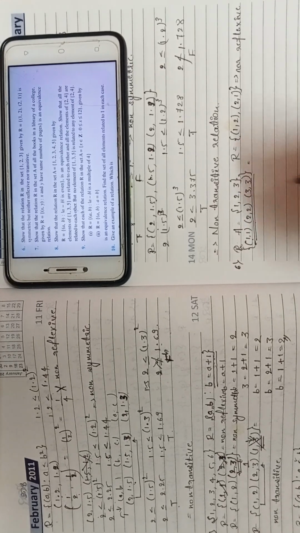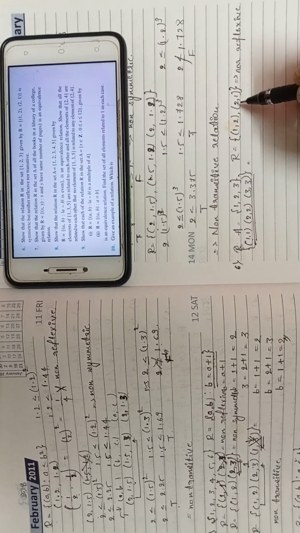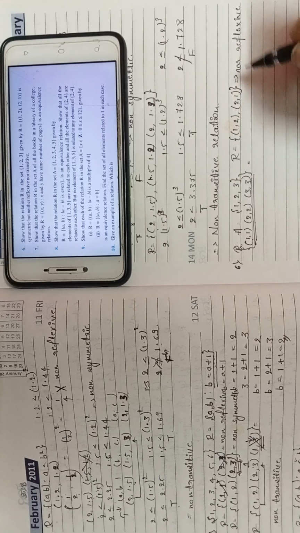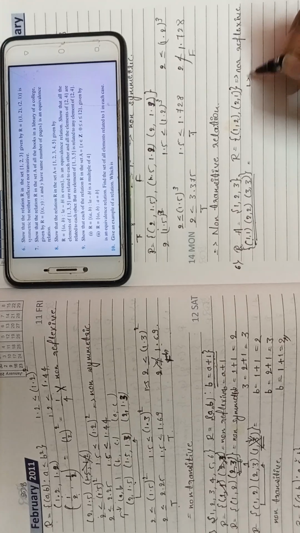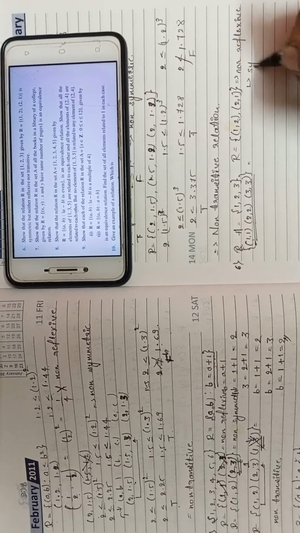Now the next is I have to check for the symmetric. See, in this (1, 2) is there and (2, 1) is there. So this relation is symmetric. Why? Because if (a, b) is present in the relation, then (b, a) is also present in the relation. So this relation is symmetric.